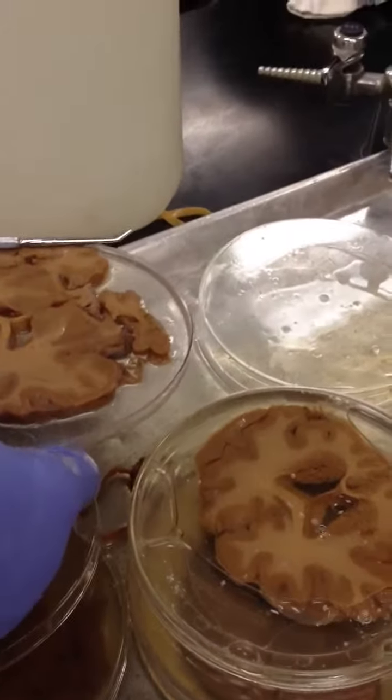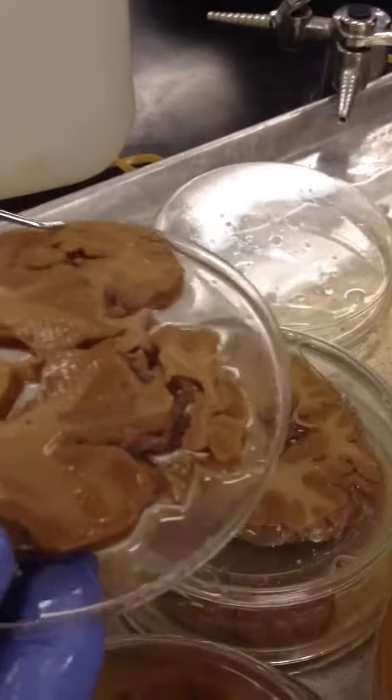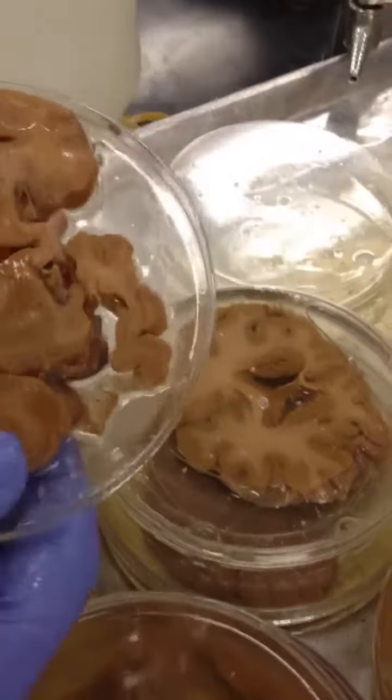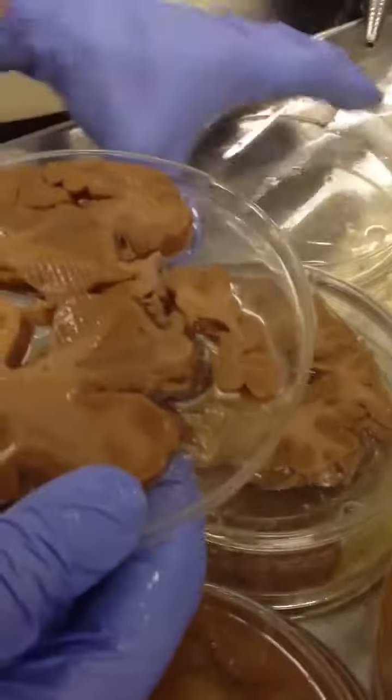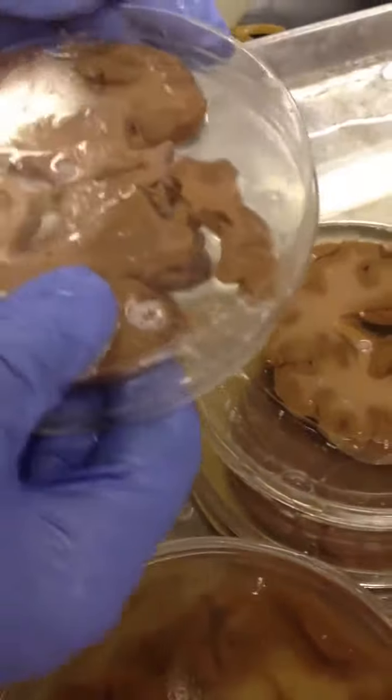So, now I will go back to the other side on this one. I want to leave it with the other side up. And I will put fluid in it. Are we done with that one? Yes.